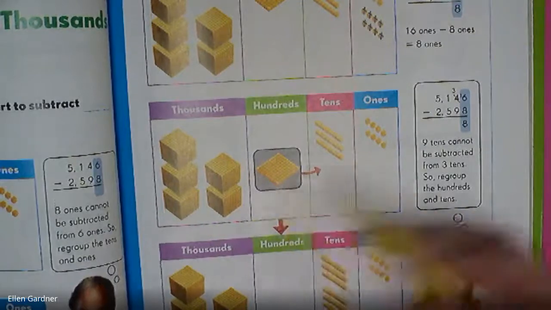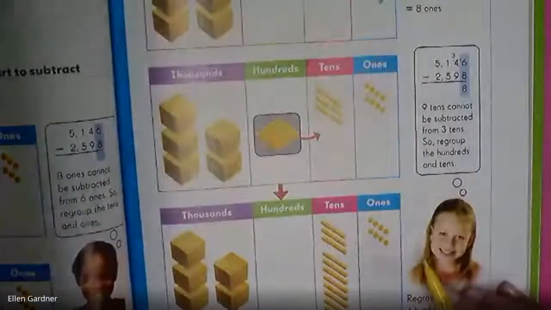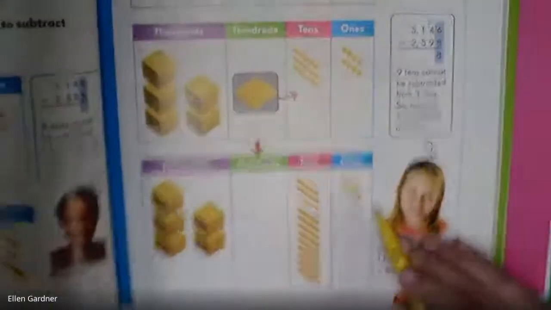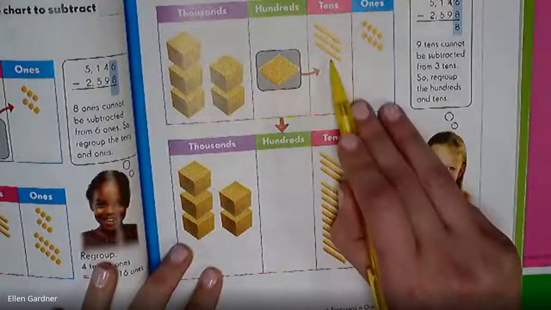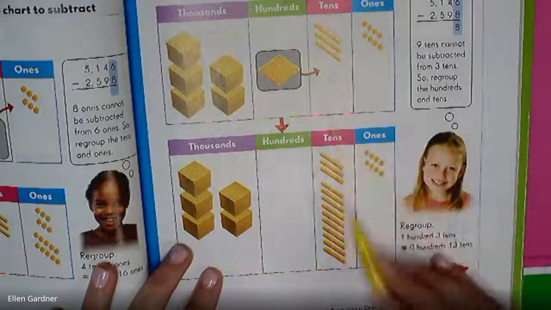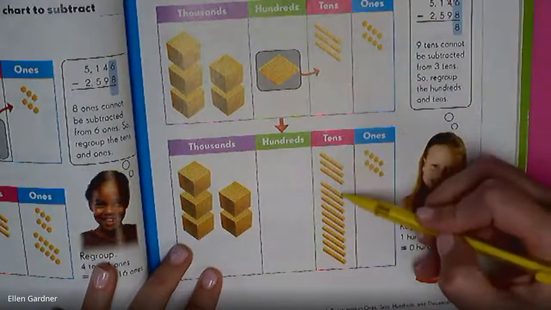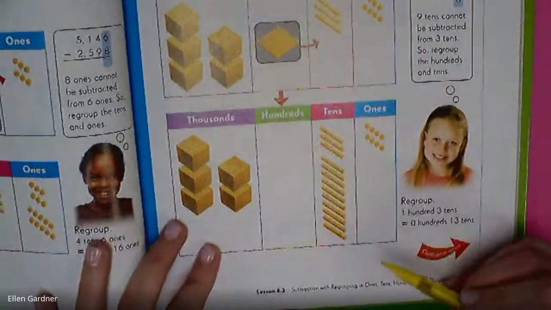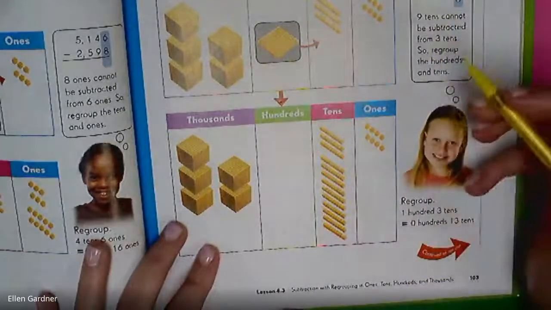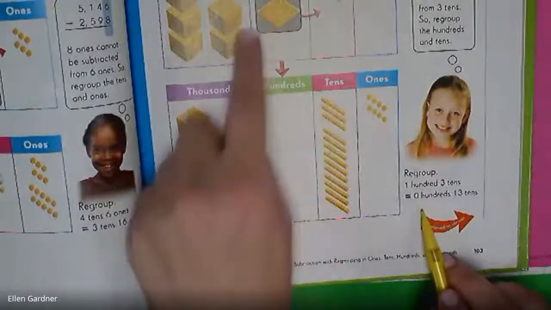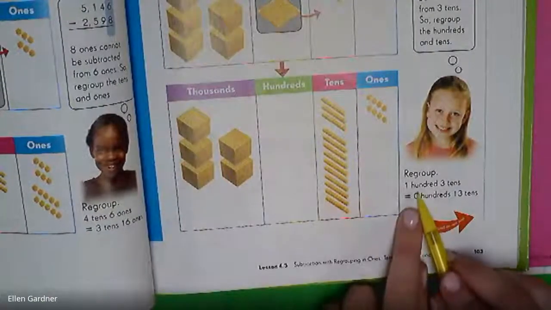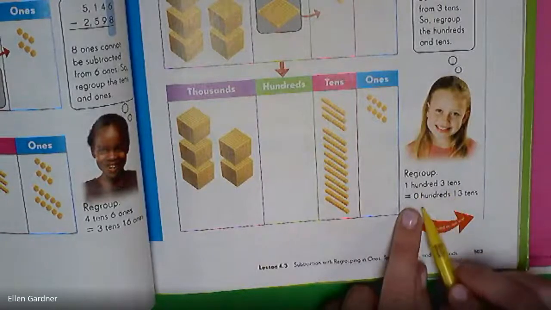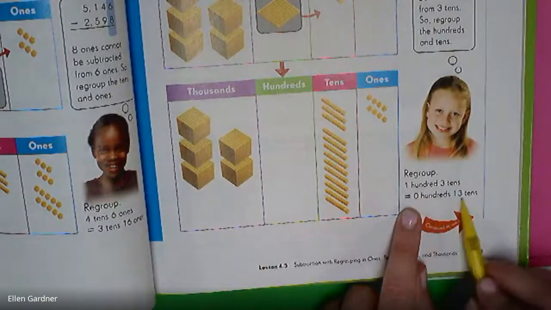There are 10 tens in 100, so that's what this is showing here. We're switching the 100 to the tens place. So we had 3 tens before. We're adding 10 more tens to that. So it is now 13 tens. And we have 0 hundreds now because we moved that to the tens place. So 100 and 3 tens is now equal to 0 hundreds and 13 tens.